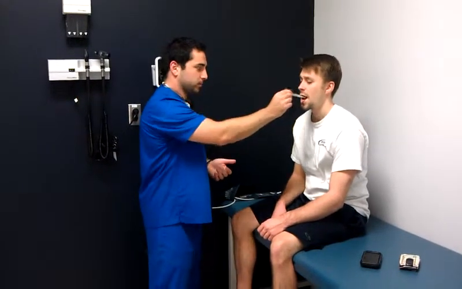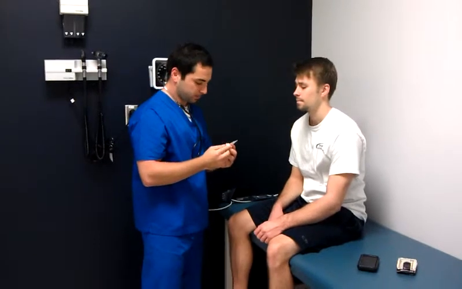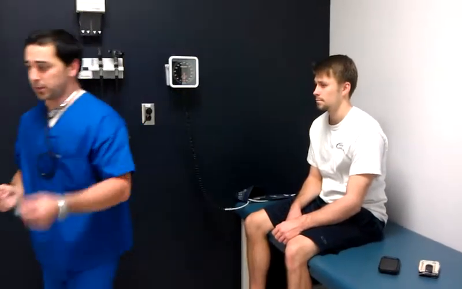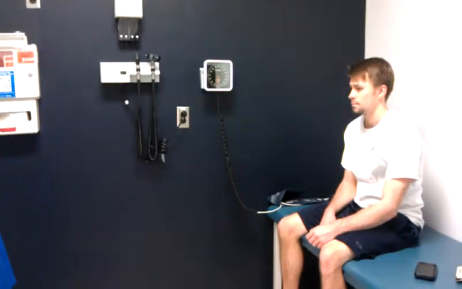May I take this out? Okay, we have our result now. It's 98.5, which happens to be normal. Normal range is 96.5 to 99.5. Properly disposed, place it back in the sheath case.